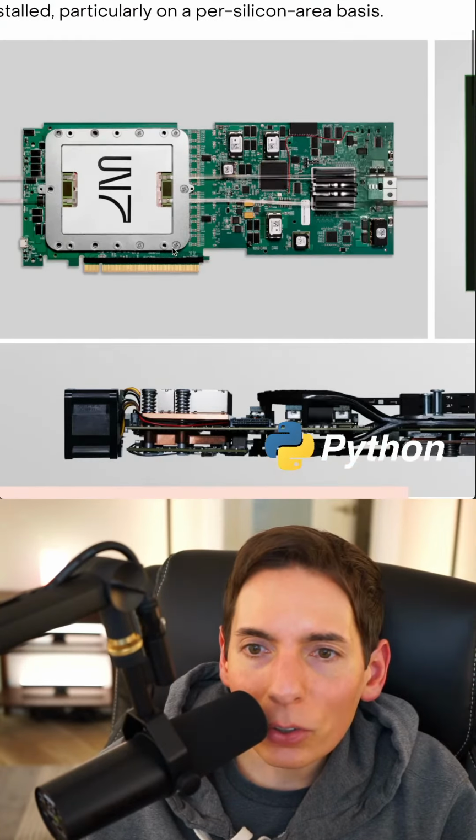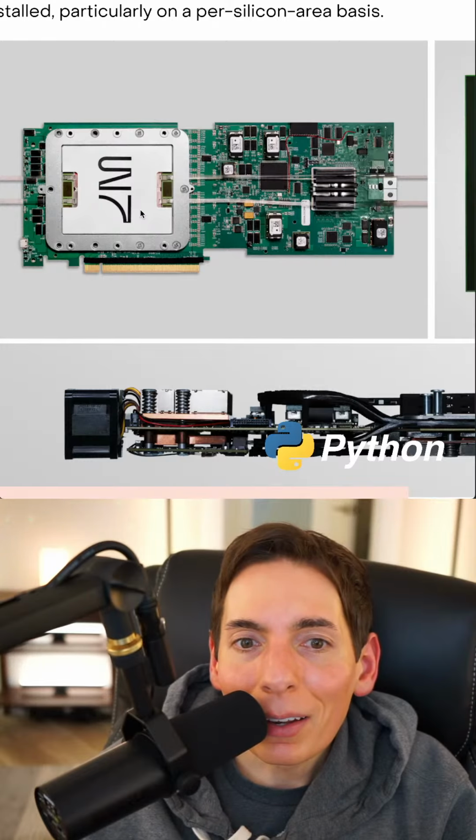This is a photonic processor. It doesn't have any heat. Isn't it amazing?